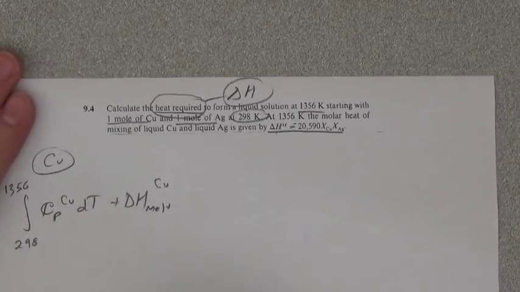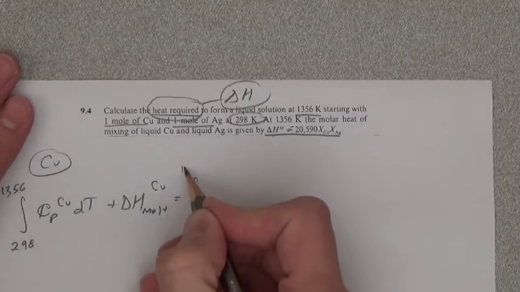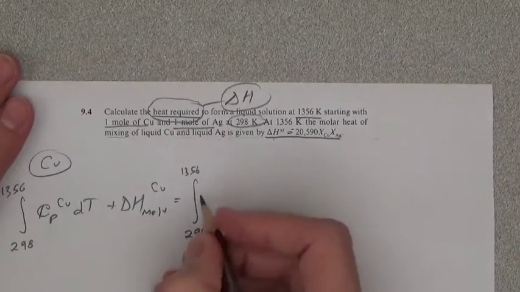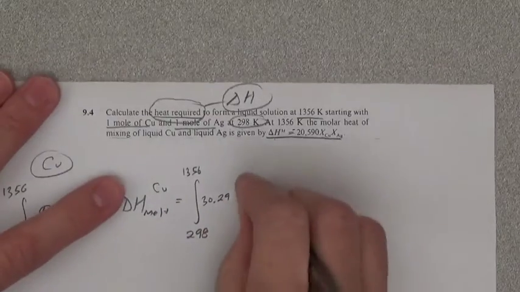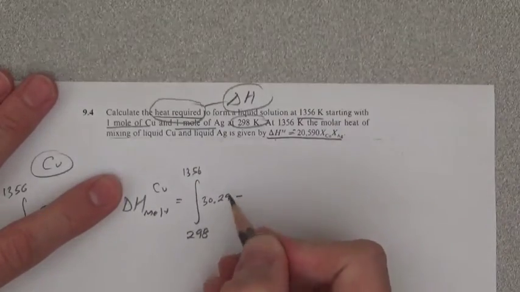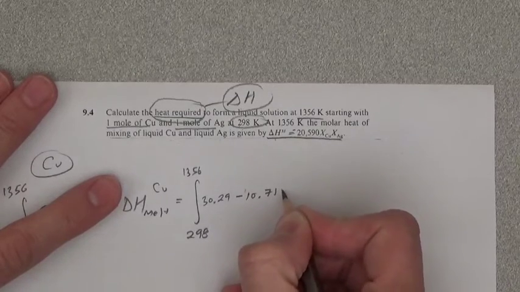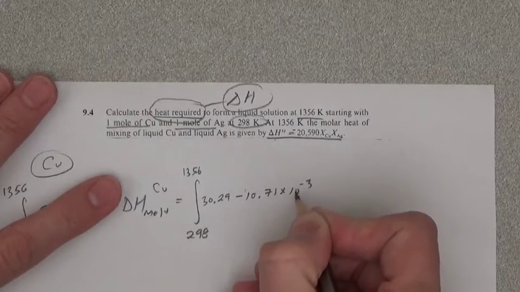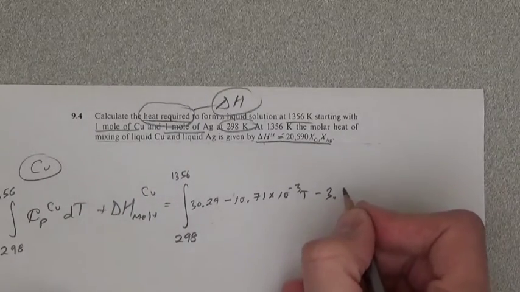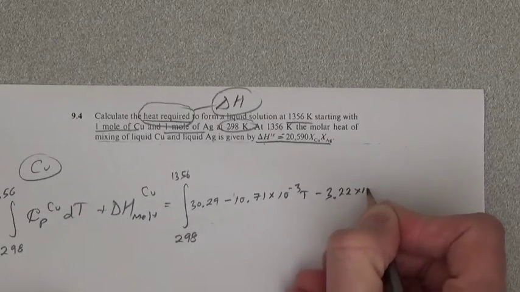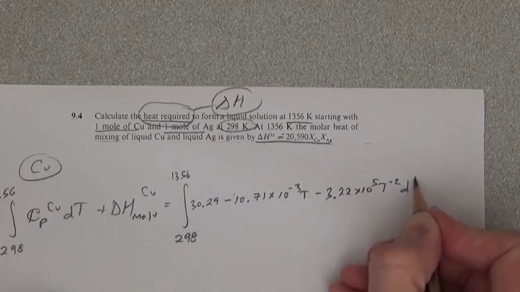which, using the table from the back of your textbook, turns into the integral from 298 to 1356 of 30.29 minus 10.71 times 10 to the minus 3 T minus 3.22 times 10 to the 5 T to the minus 2 dT.